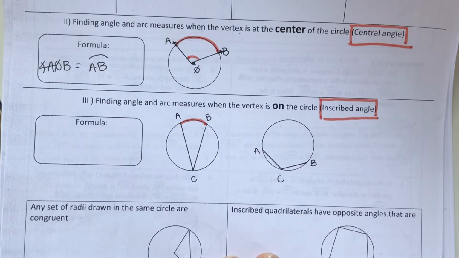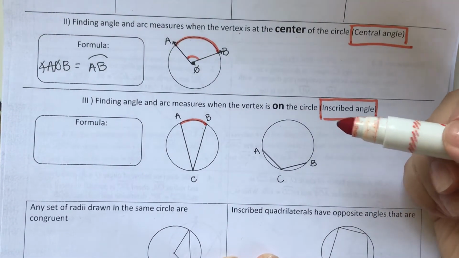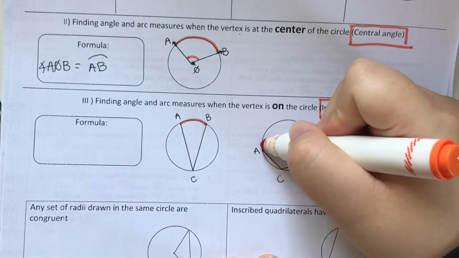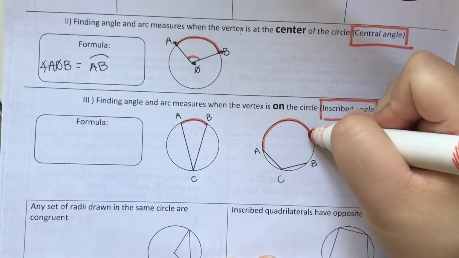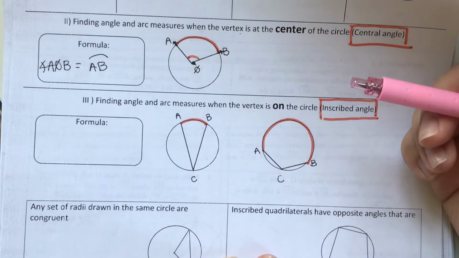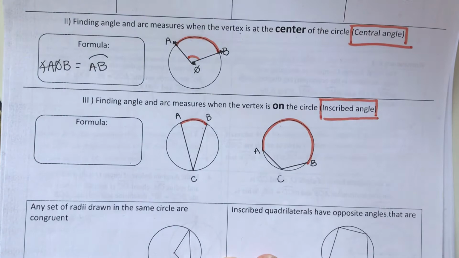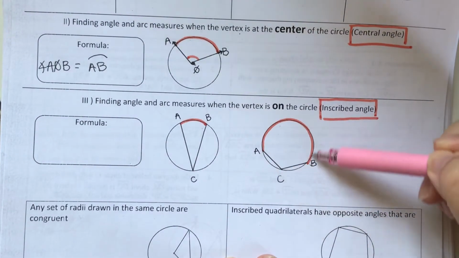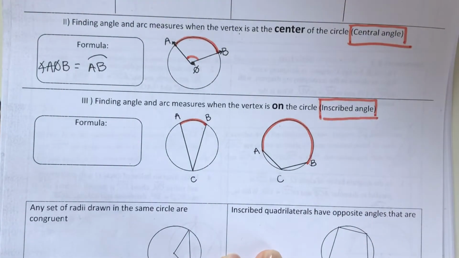But let's look at the arc. Now, arc AB is this big one right here. Some people might say, Miss A, why isn't it the other way around? Right? Because if you talk about arc AB, it could be this way or this way. That's a very good question.